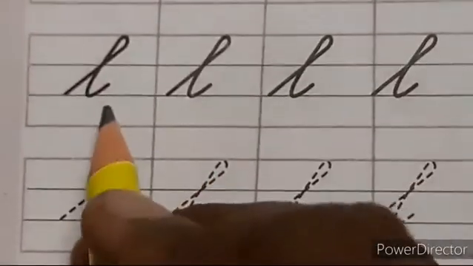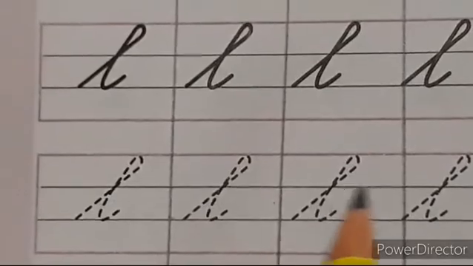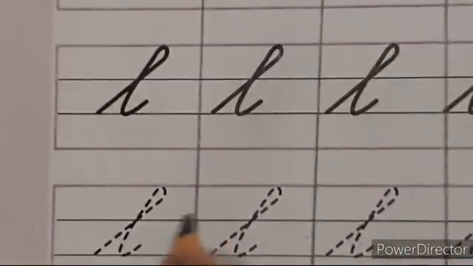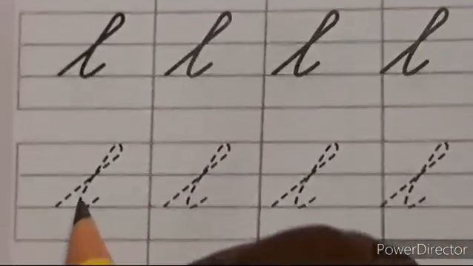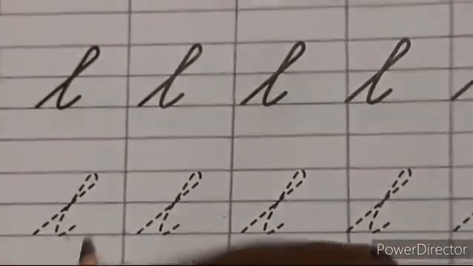And then after completing this, go by the next letter. That is small letter L is given here. So here also you have to draw the line in between each letter. And then you have to do the tracing. So first tracing is very important, children. Then only you have to practice by the next line.